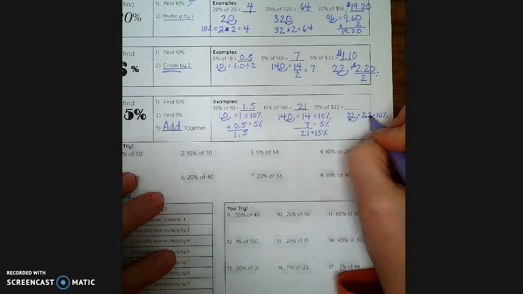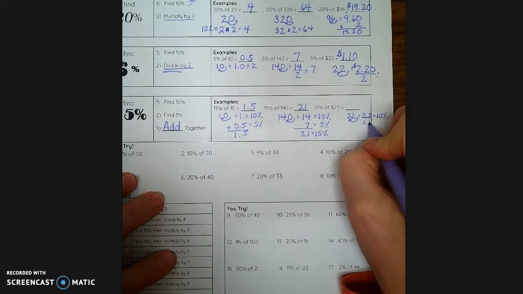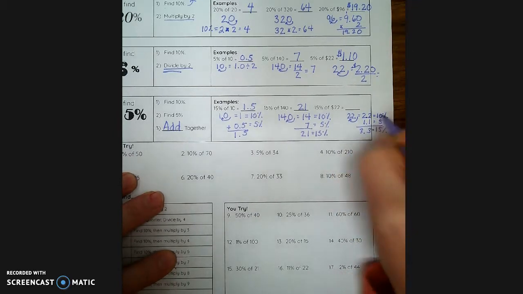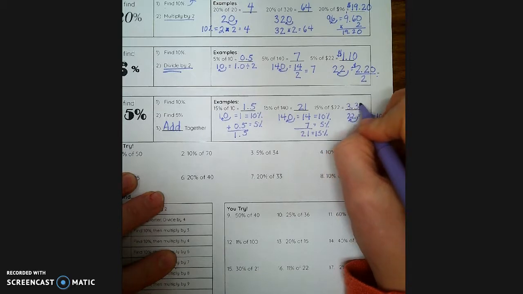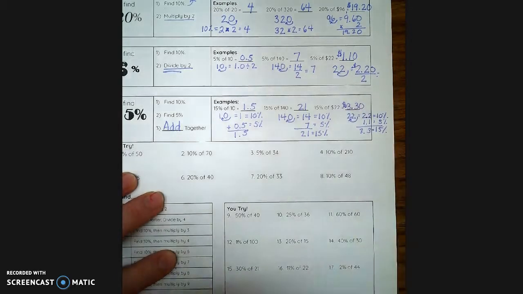So 2.2 equals 10%. Half of that is 1.1. That's my 5%. So when I add those together, that is my 15%, $3.30.